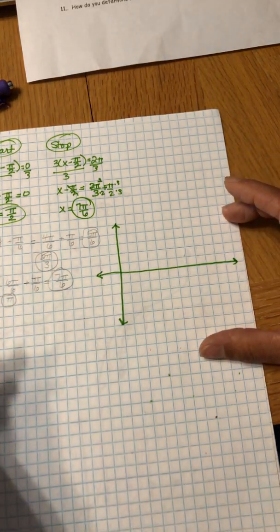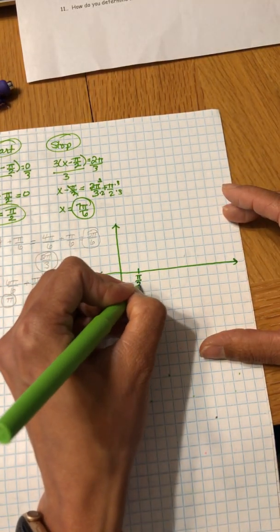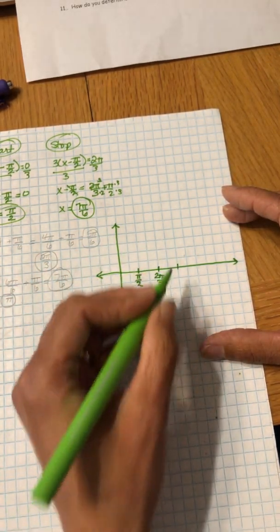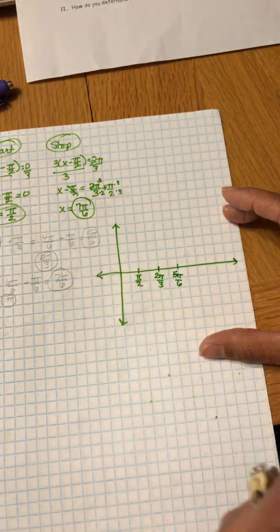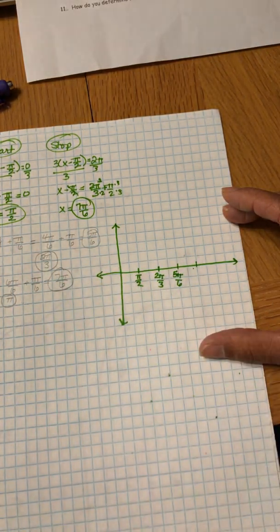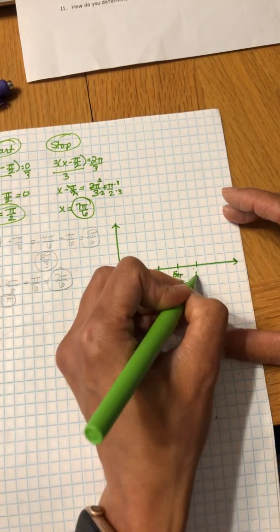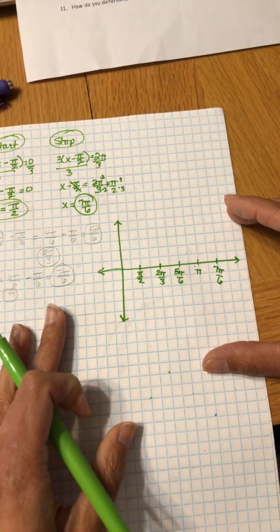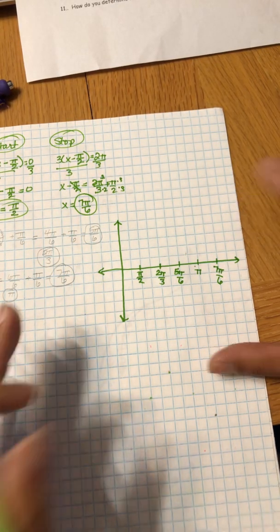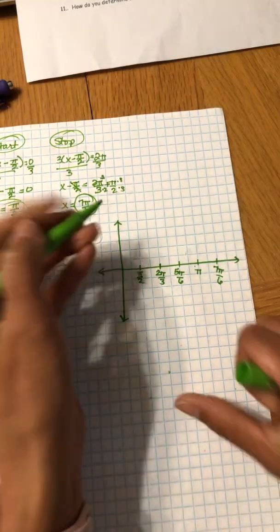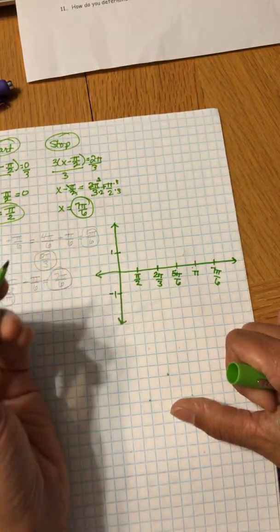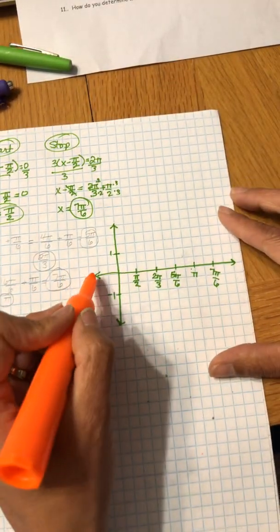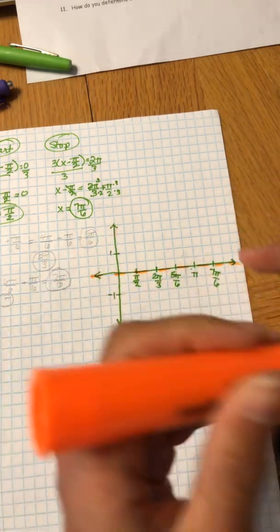Okay, so let's see. I need pi over 2, 2 pi over 3, 5 pi over 6, then pi, and then 7 pi over 6. Okay. The midline, did it have a midline move in number 6? No, there was no vertical shift. So I'm just going to put the generic 1, -1, and mark my midline. The midline is on the x-axis because it didn't move. There was no vertical shift.